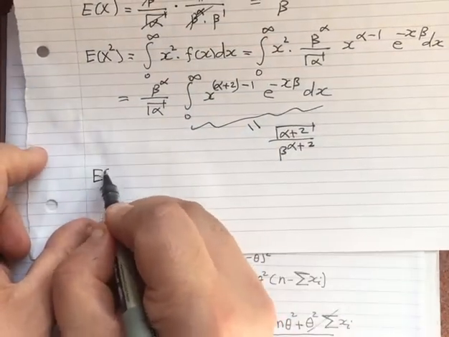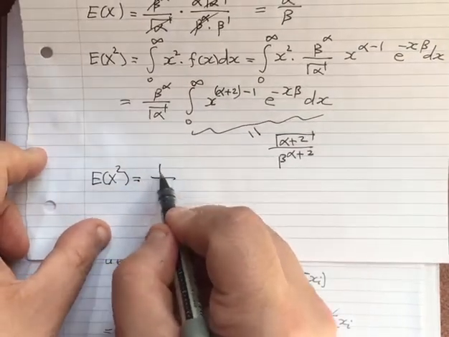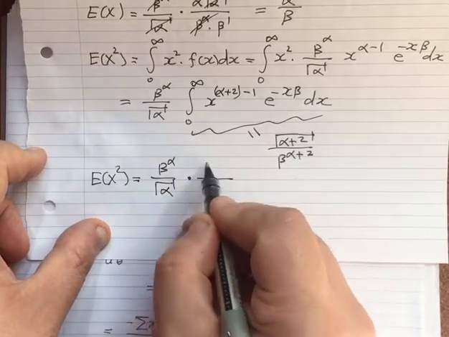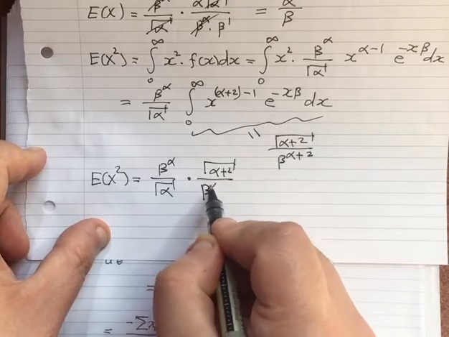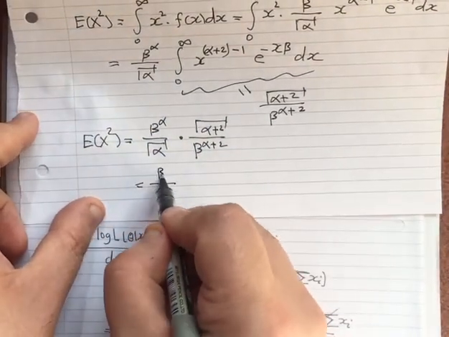Then E of x squared equals beta to the alpha over gamma of alpha, then gamma of alpha plus 2 over beta to the power alpha plus 2, and then we can simplify that more.